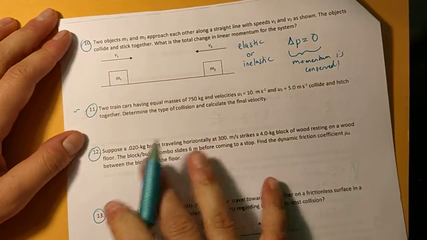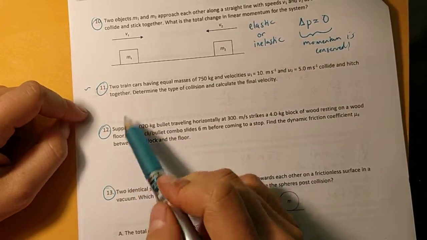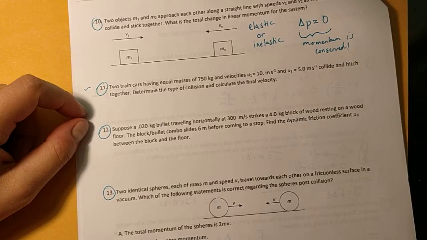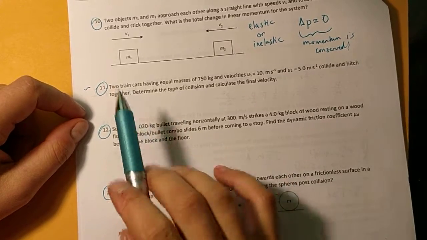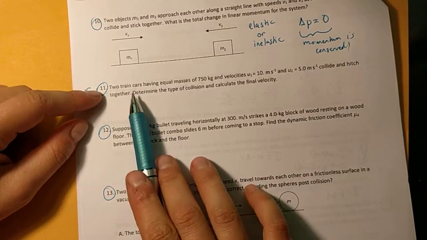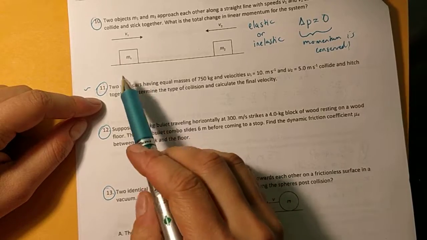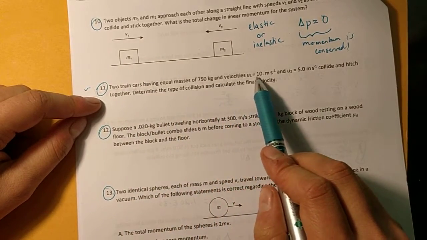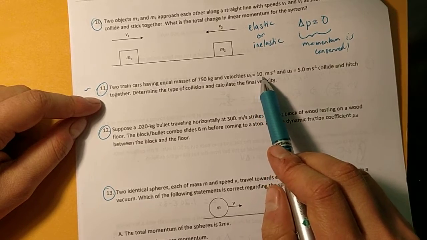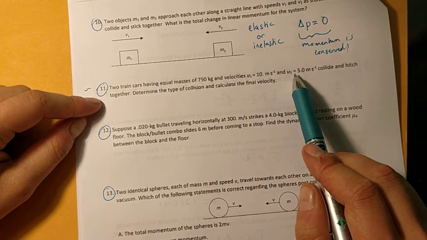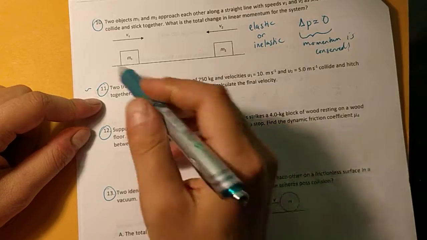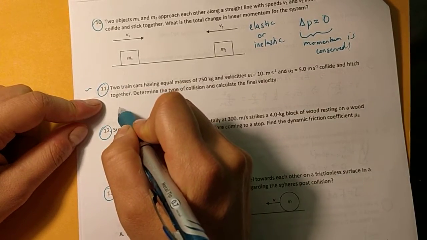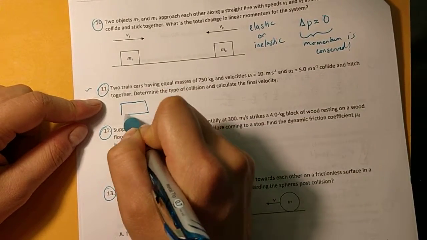And that's your answer. Okay, I'm going to give you help with these because for some reason people were having trouble. This is a pre-IB question, and you should be able to do this, but I'll still help. Two train cars having equal masses of 750 kilograms and initial velocities u1 equals 10 meters per second and u2 is 5 meters per second collide and hitch together. Determine the type of collision and calculate the final velocity. This is an inelastic collision.